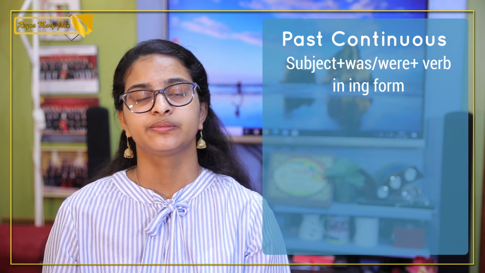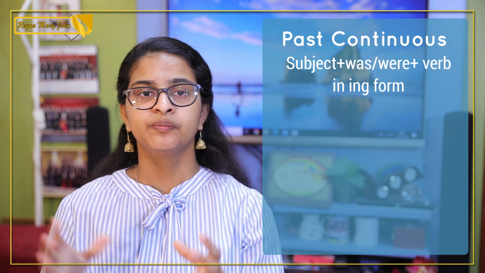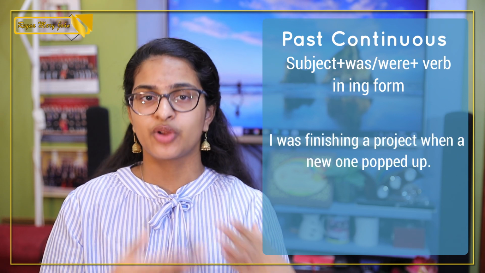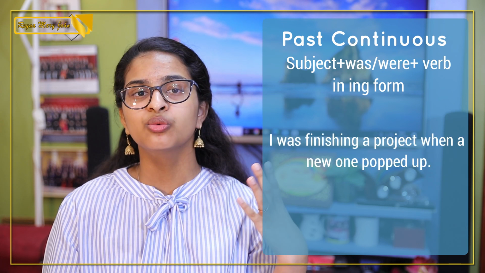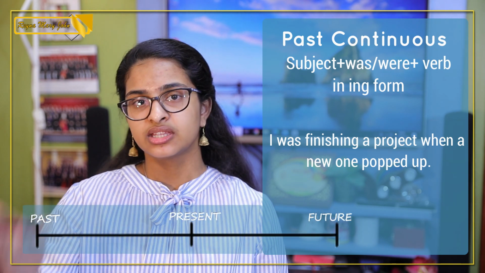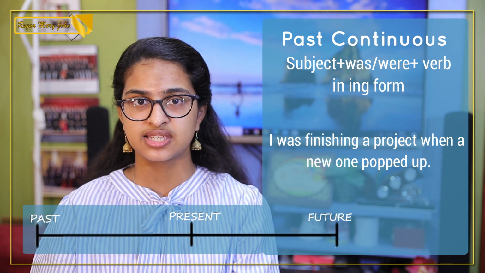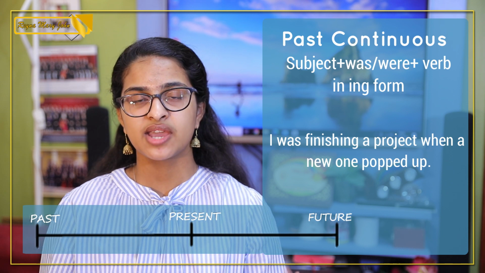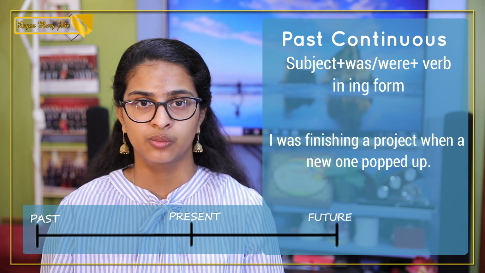So here we go. Here's my example. I was finishing a project when a new one popped up. Take a timeline. This is the past, this is the present, and this is the future. Now if we take my example and put it on the timeline, this is how it will go.